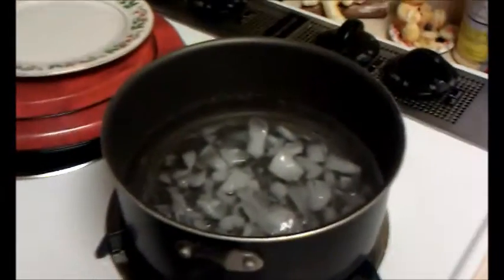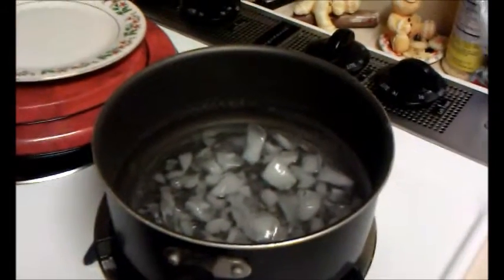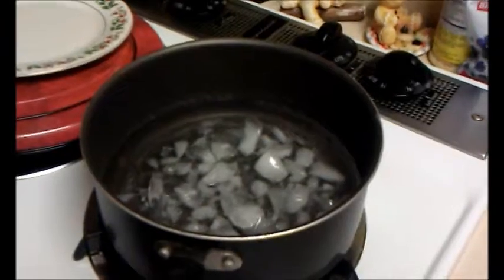So what's going on here? It's starting to evaporate, and I see some mist forming, so that would be called what? Evaporation. Very interesting.